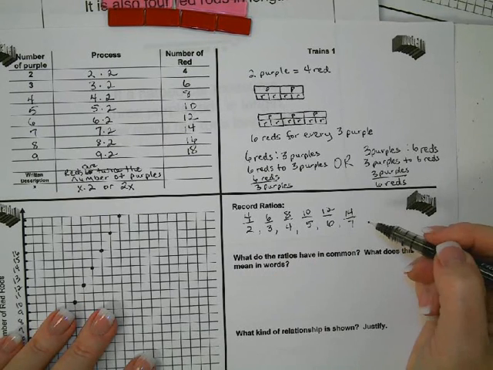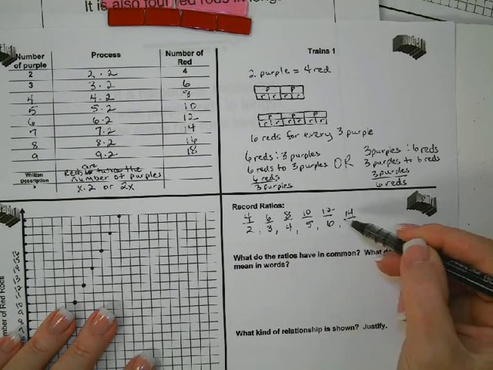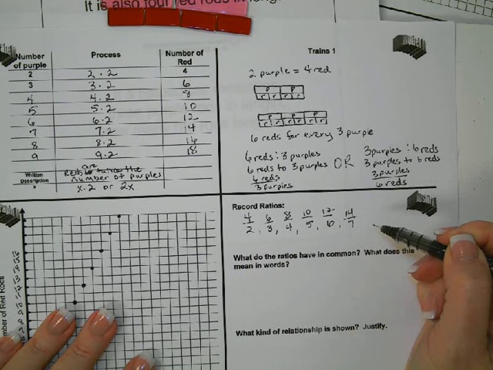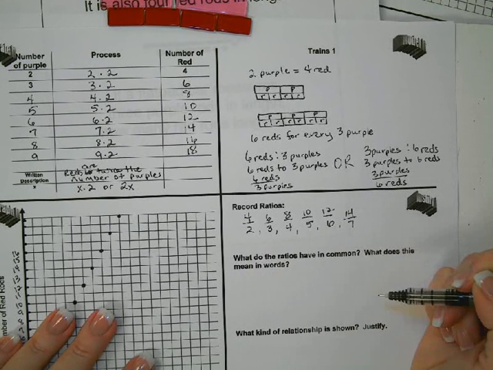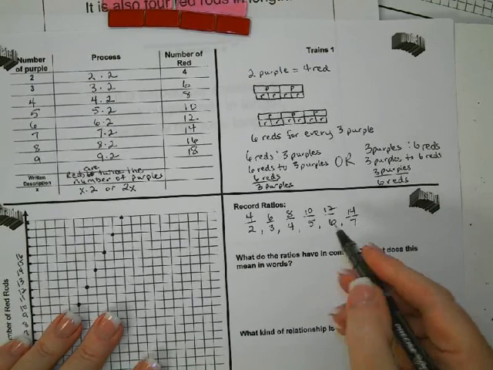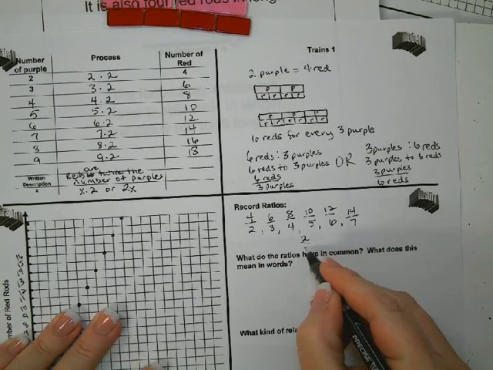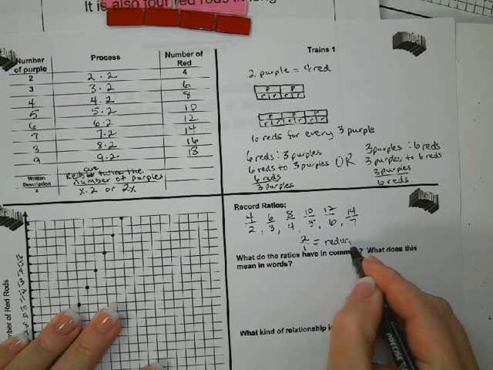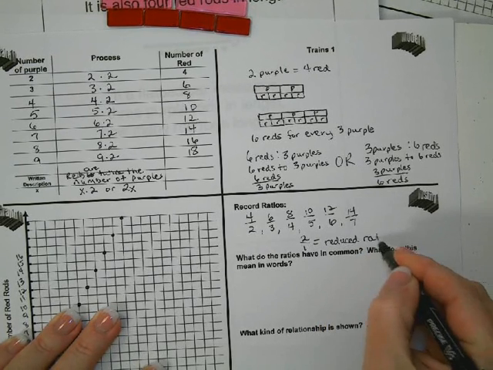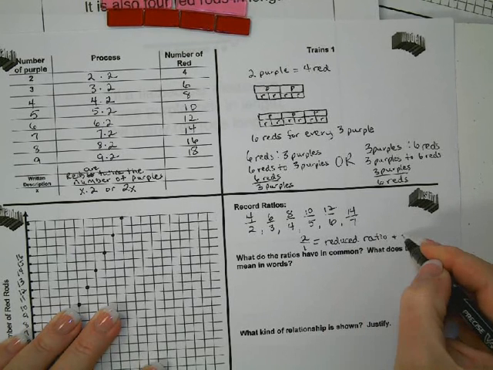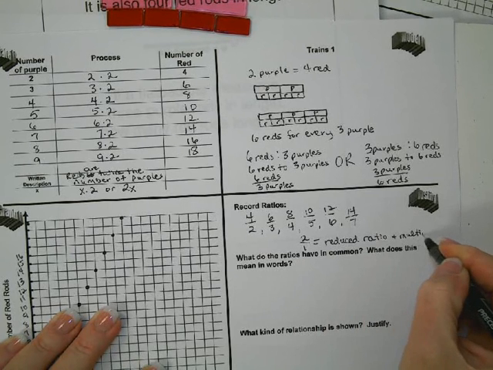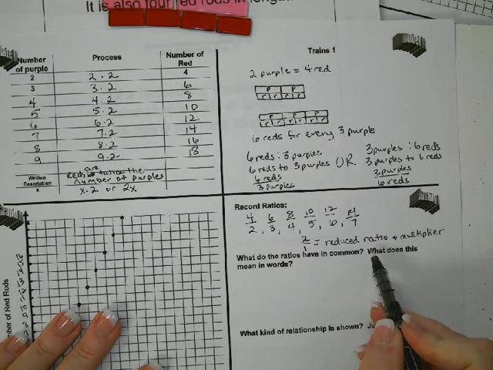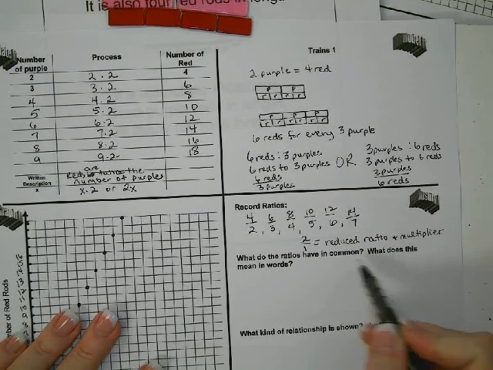I hope that you notice as you're writing all these out that they all reduce to the same ratio. What did they all reduce to? Well, I hope that you figured out that they reduce to 2 to 1. This is the reduced ratio. And it's also the multiplier to any purple I have. If I multiply by 2, that'll give me my reds.